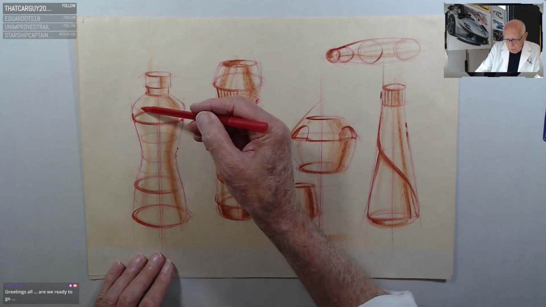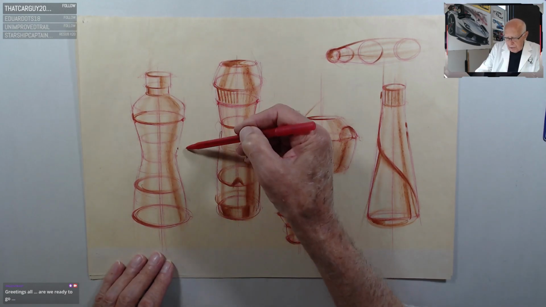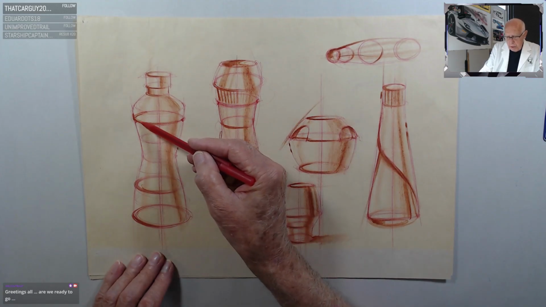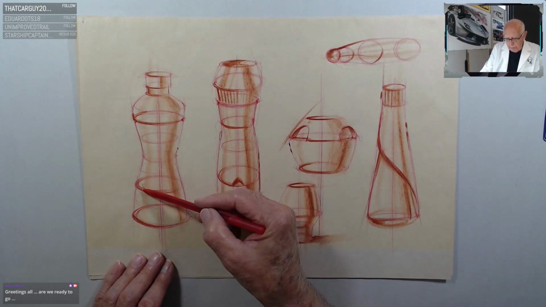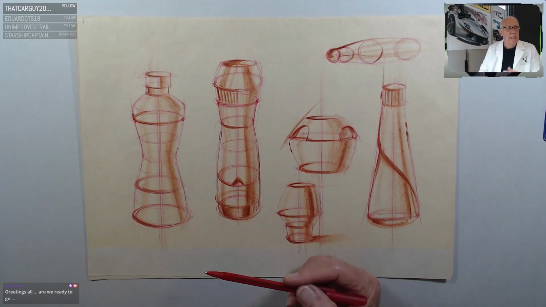About my leading edge: if I were to put a frame around this and an edge, it's right in through here, and this is thick closest to me, fade away, closest to me, fade away, closest to me, fade away. It gives it more personality.